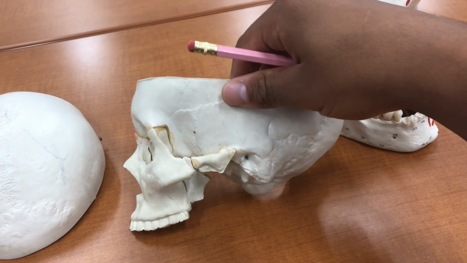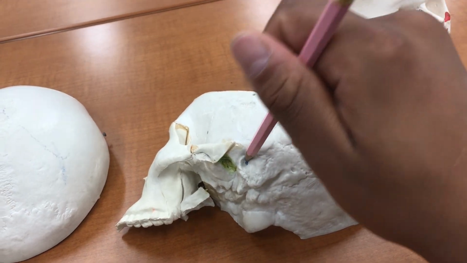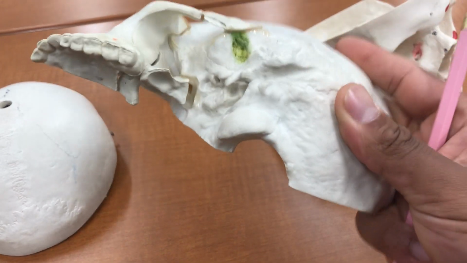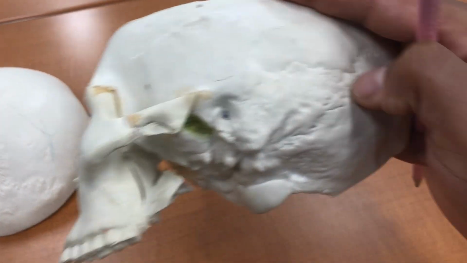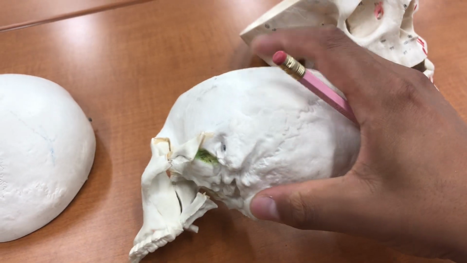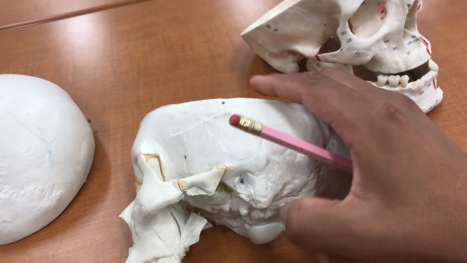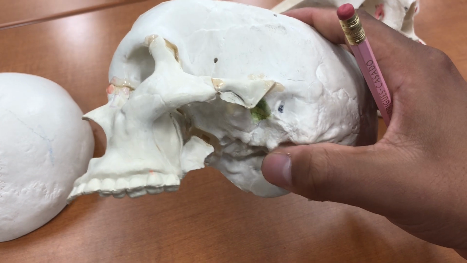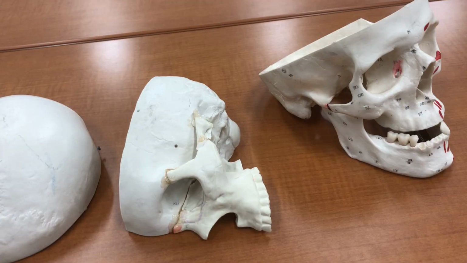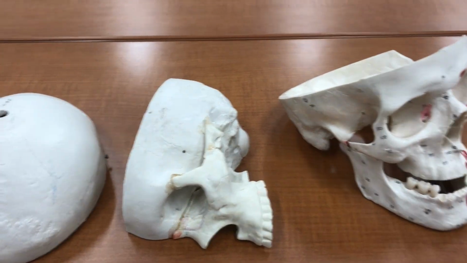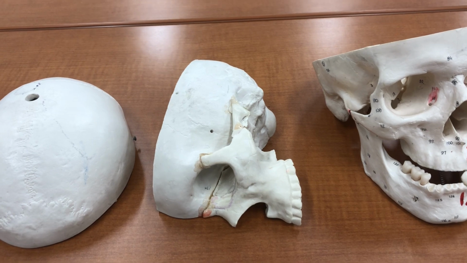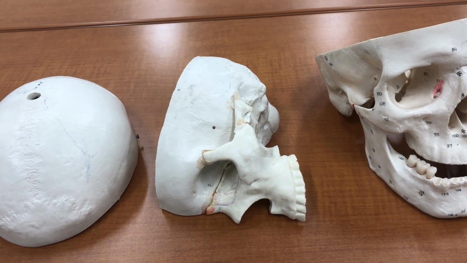Okay. Sternocleidomastoid meatus. It's one of your condyles right here. Actually, is it one of your condyles? Yeah, it is, right here. This is your mastoid process. This is a styloid process. All right, so right now we are going to, let's see, I think that's it for now.